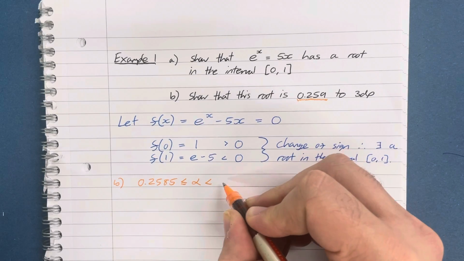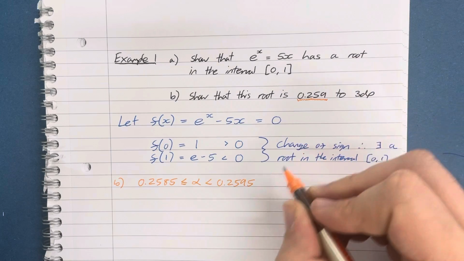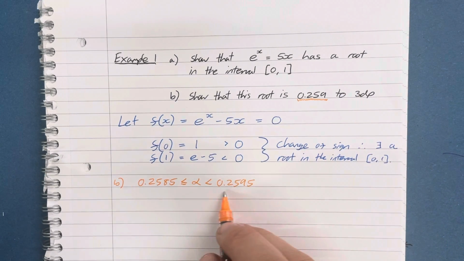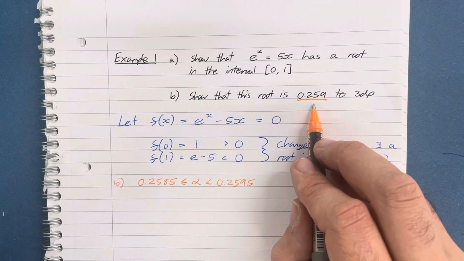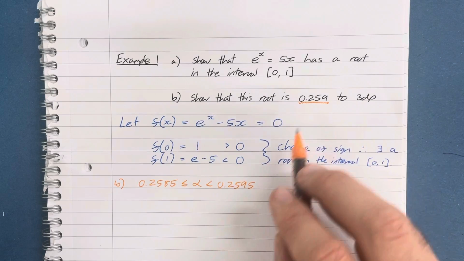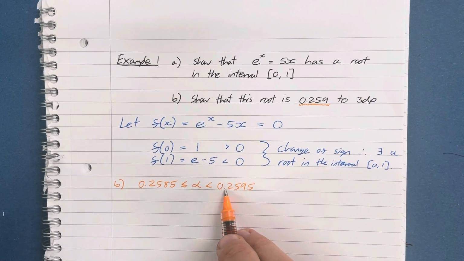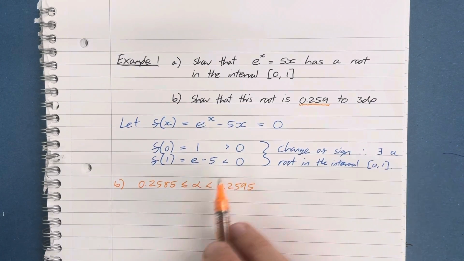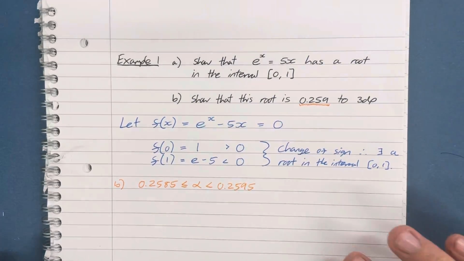And then the upper bound is going to be 0.2595. You just pop a 5 on the end, and that will give you the upper bound. Now, every single number in this interval rounds to that number to 3 decimal places. Every single number. Even though there's an infinite number of numbers in there, we know that all of them round to that. So if alpha lies in this interval, then that means that alpha is 0.259 to 3 decimal places.